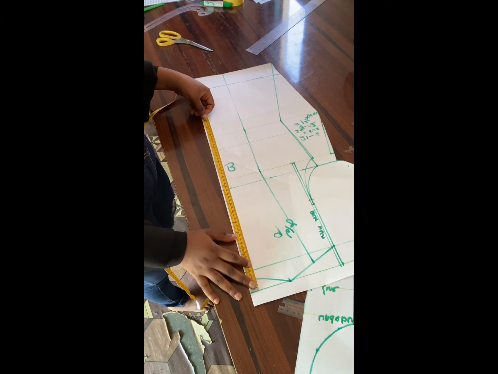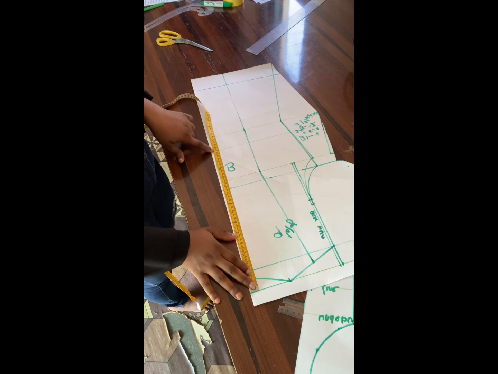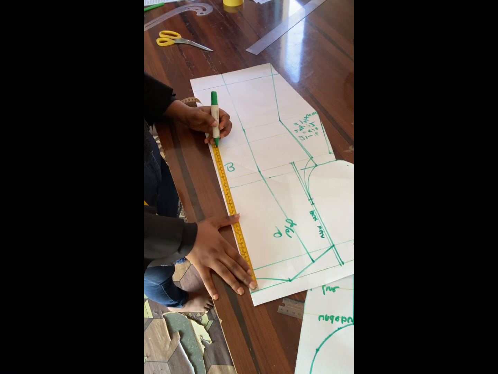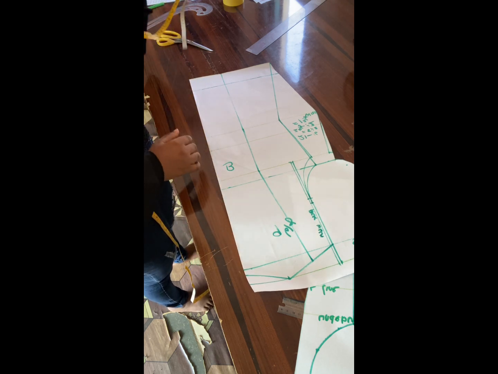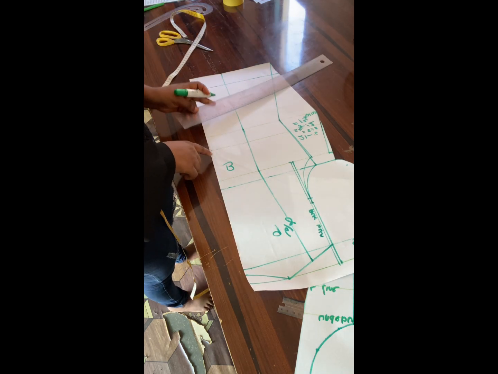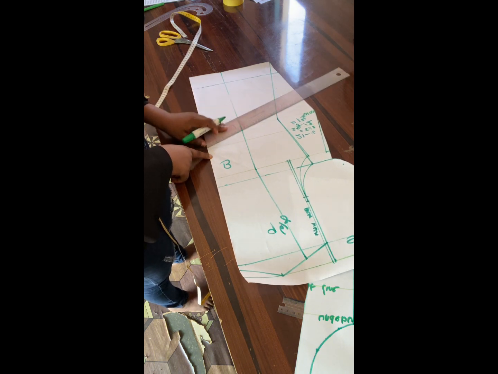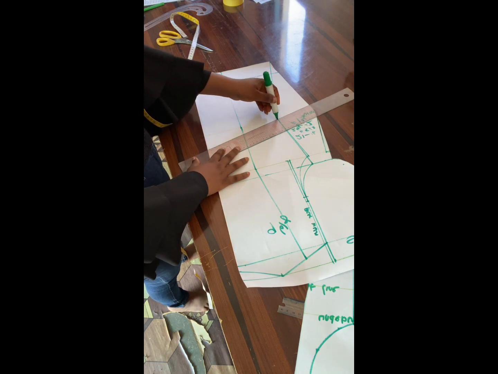So from here I'm going to measure. The measurement is already on the under bust line. So I'm going to just mark it here. Don't forget that this is our under bust and this is our waist line. Then I'm going to take my ruler and join it this way.